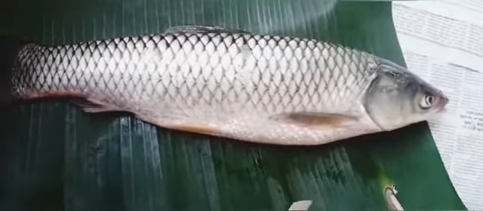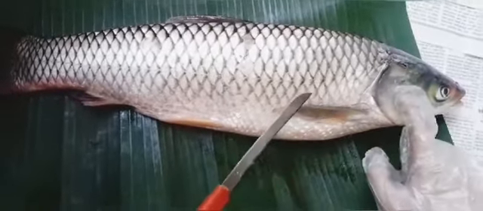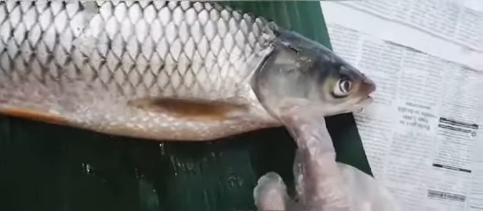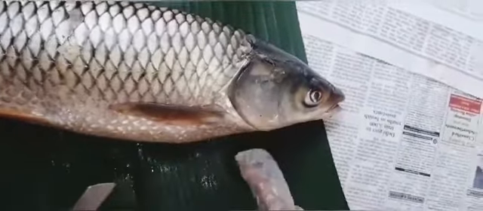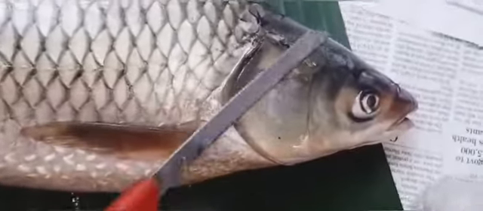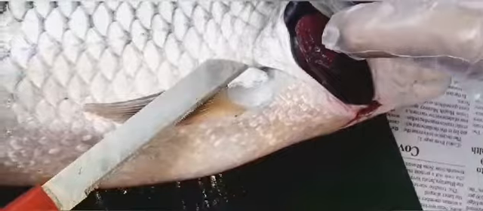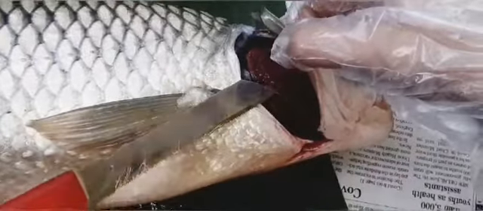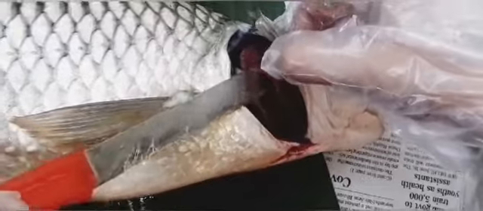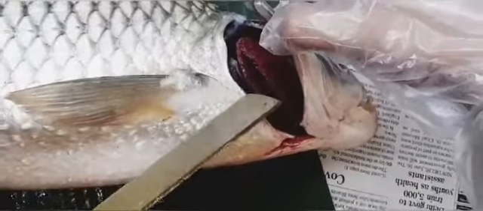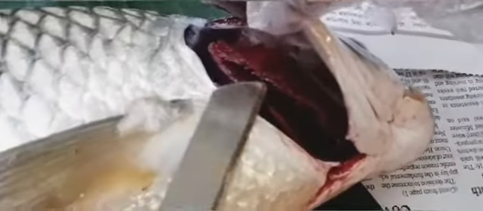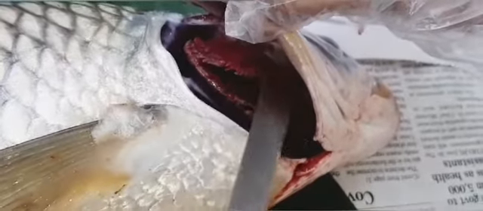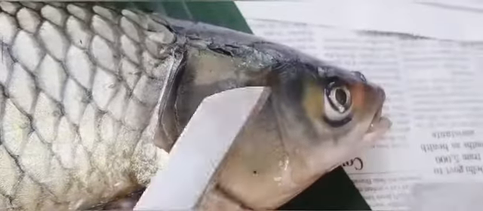Now let us come to the operculum. The operculum is a covering, and it is used to cover the gill slits. Inside this operculum there are some gills. I have cut a little so that the gill slits will be visible. So these are the gills of the fish, and it has four pairs of gills. On one side there are four gills. This is one gill, 2, 3, 4, like this. So there are four pairs, a total of 8 gills.